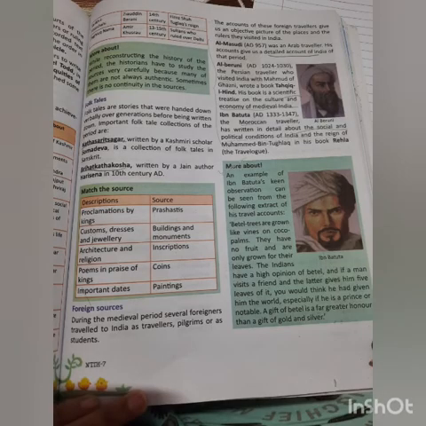Next, we'll move to folktales. What are folktales? Folktales are all about stories. Two examples are given: Katha Sarit Sagara and Brihat Katha Kosha.